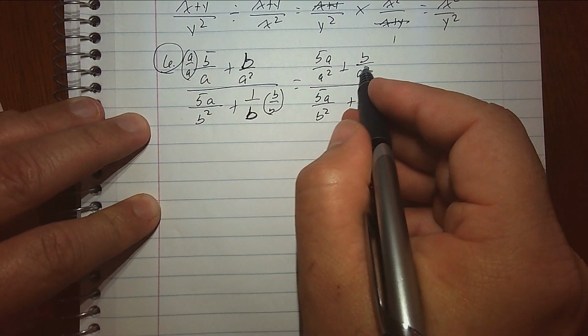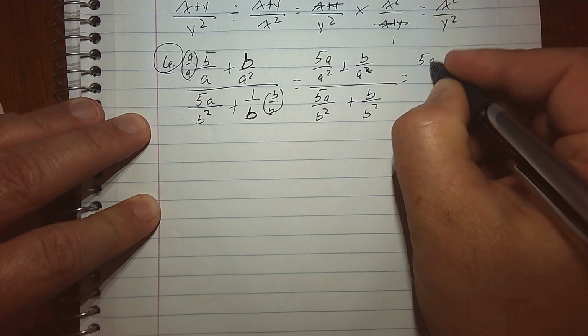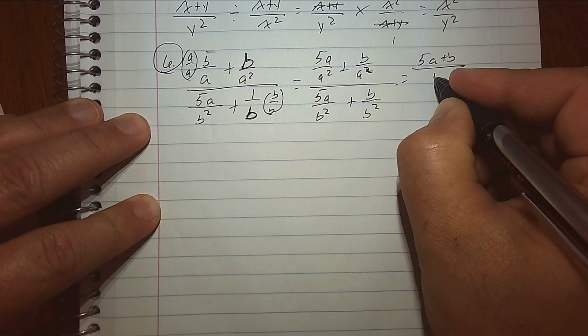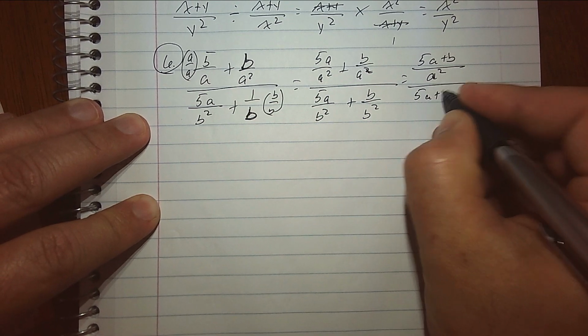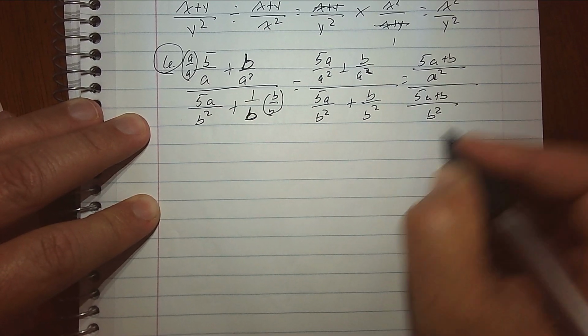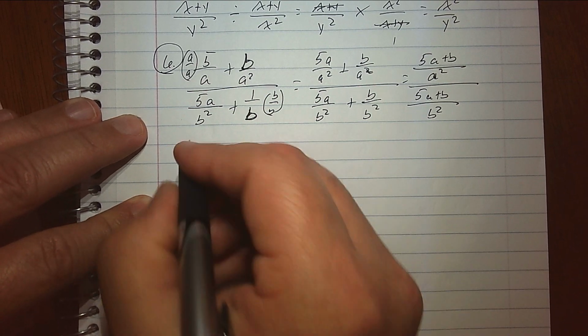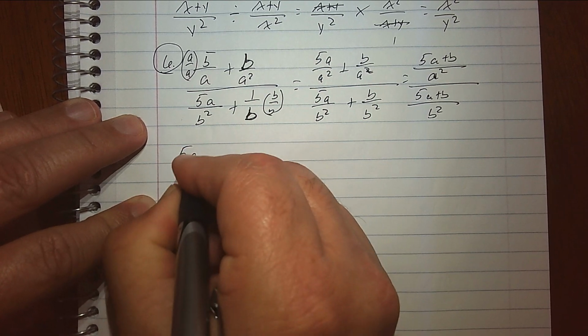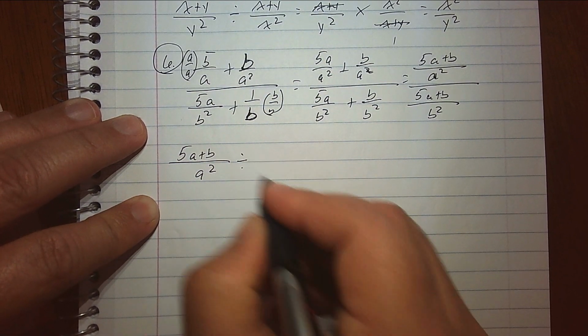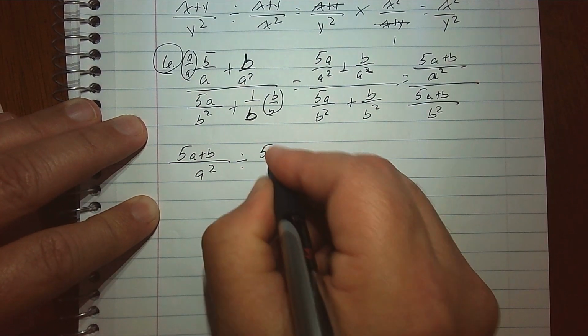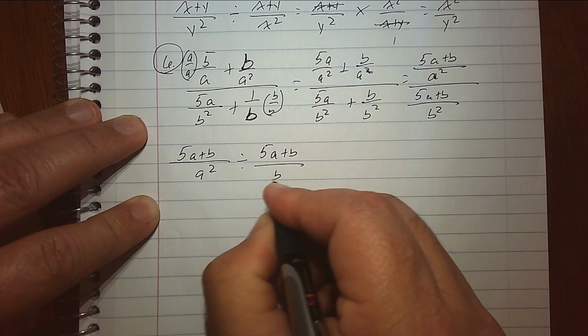Now I'm going to go ahead and add them, and I've got 5a plus b over a squared and 5a plus b over b squared. Very similar to the last problem. So I've got 5a plus b over a squared divided by 5a plus b over b squared.